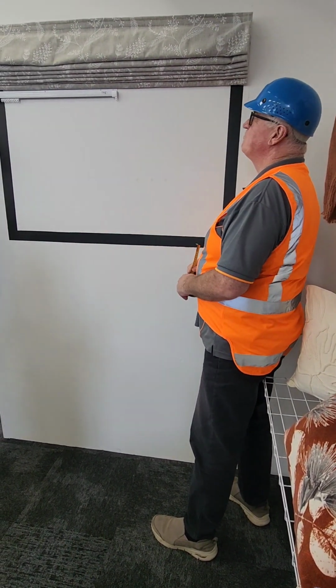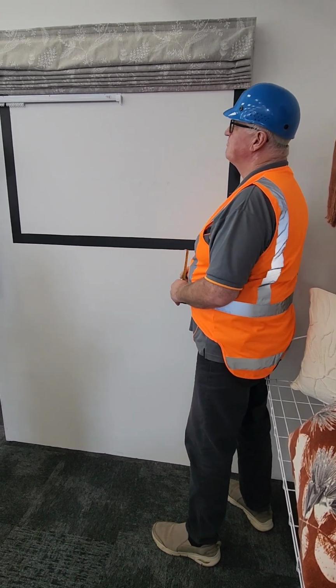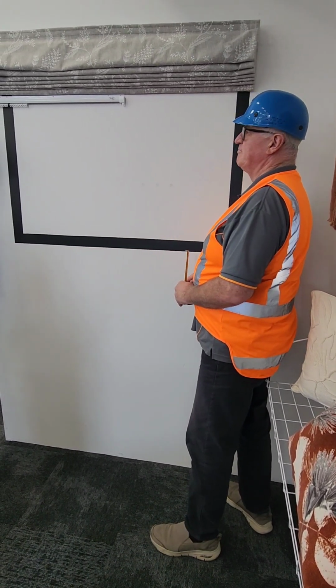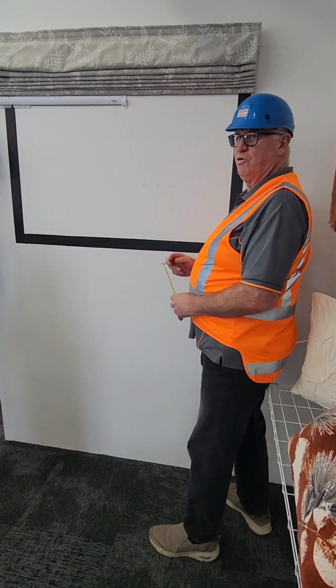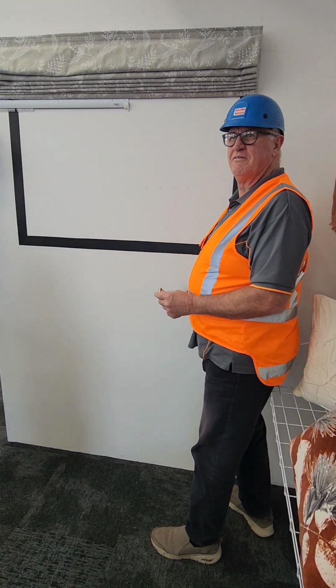Now, as I said, there are no restrictions in this particular window, so the team will automatically add 15% either side to the tracks. And then, Bob, how many curtains are we going to use on this window? 2, I believe. 2, so that'll be 1 to the left and 1 to the right.